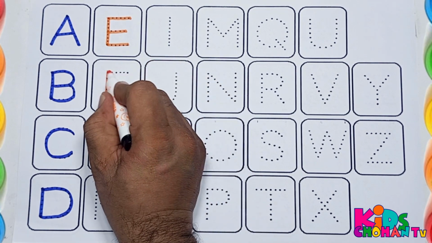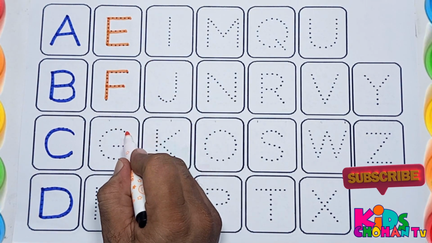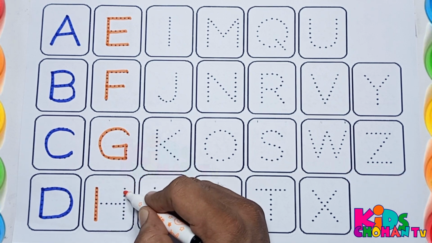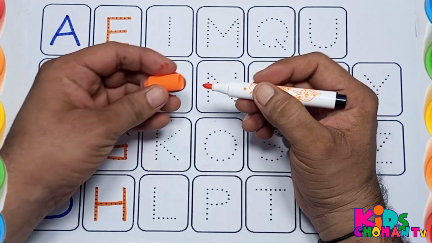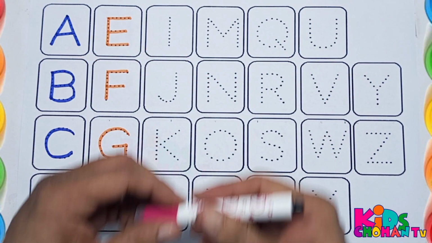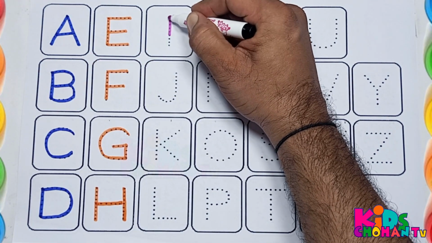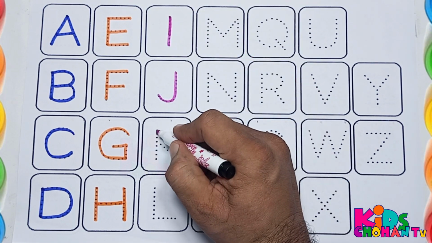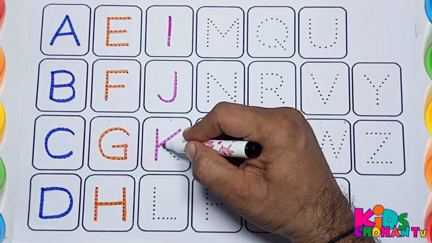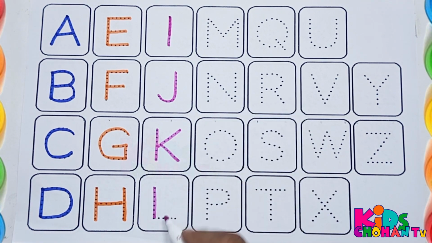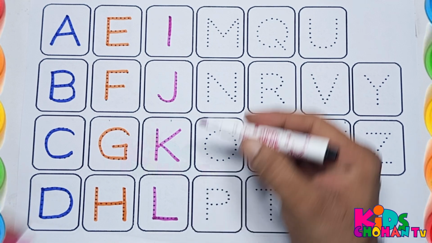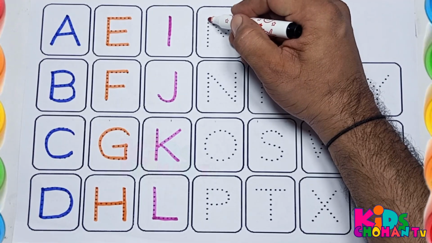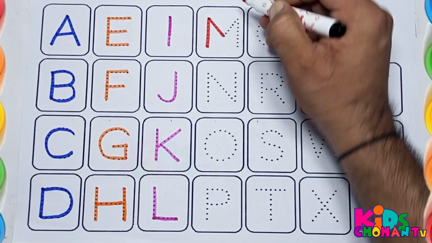Kids, now we are tracing letter F. This is letter G. H. Kids, we are tracing letter I. This is letter J. K. Now we are tracing letter L. M. This is letter M.